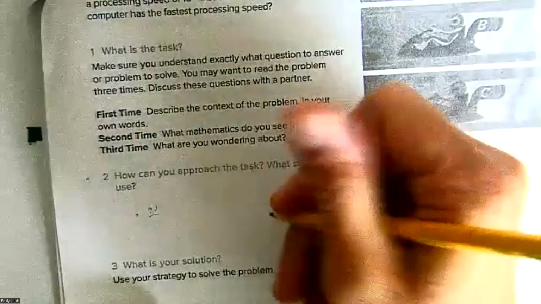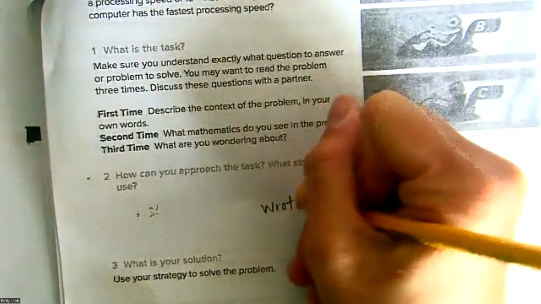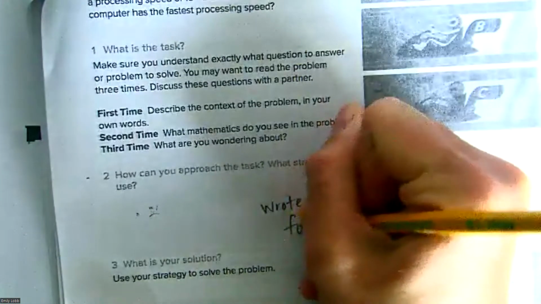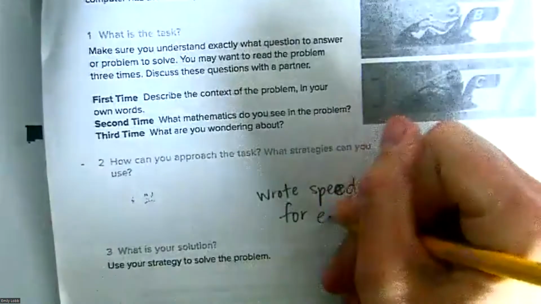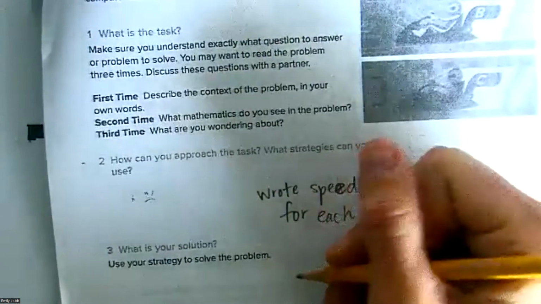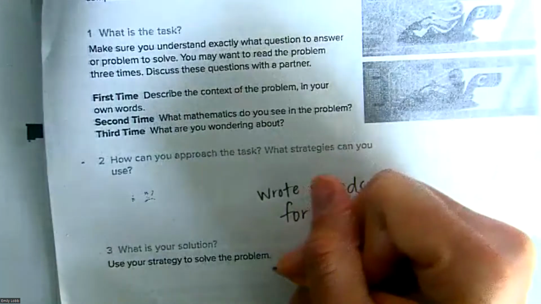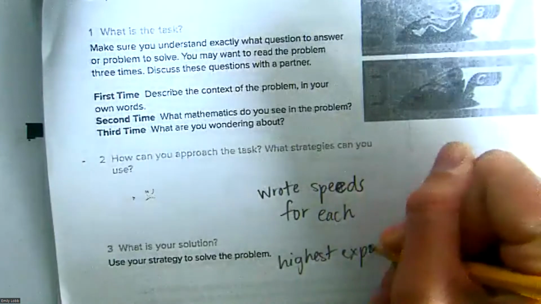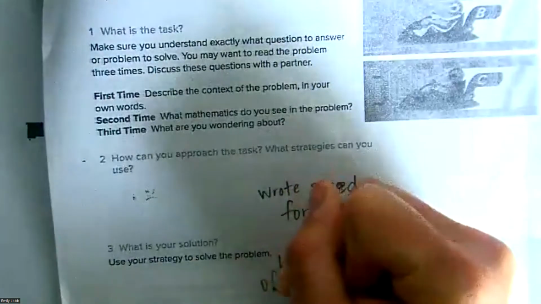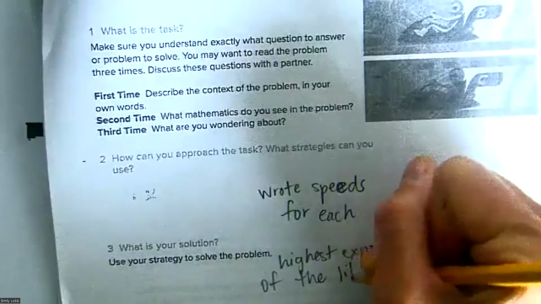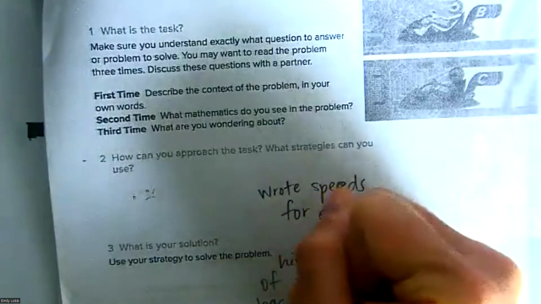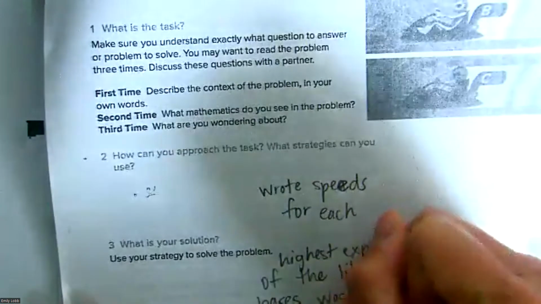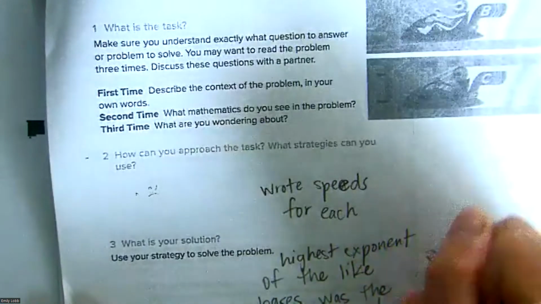So we wrote speeds for each, and the highest exponent of the like bases was the highest speed.